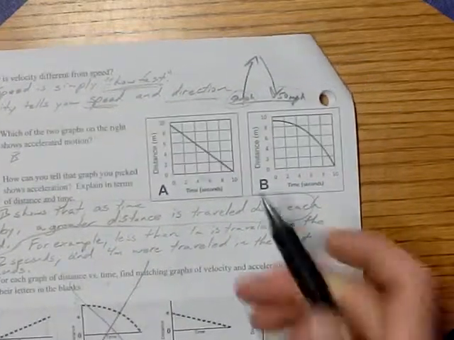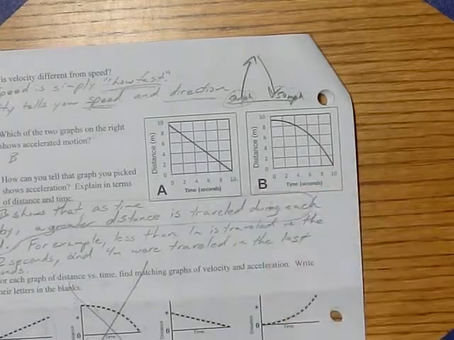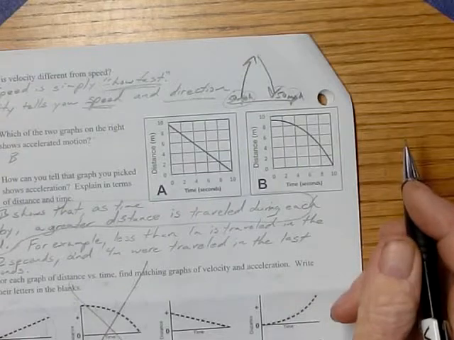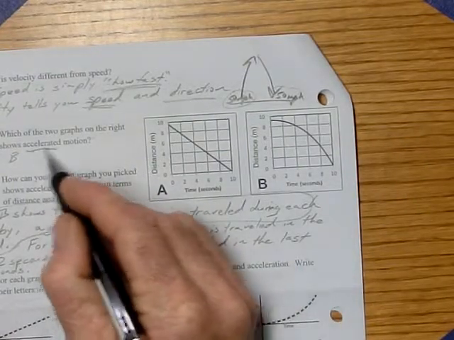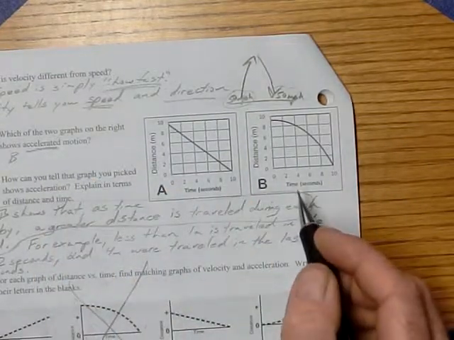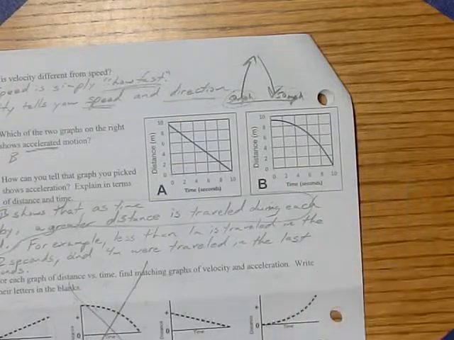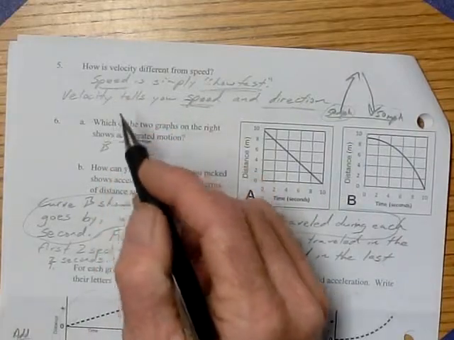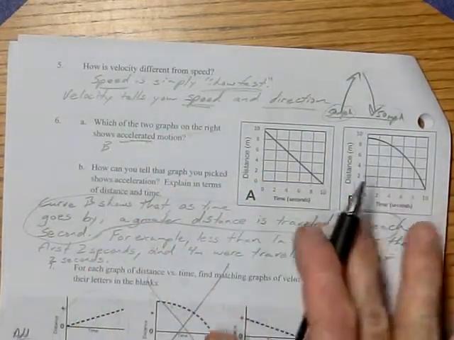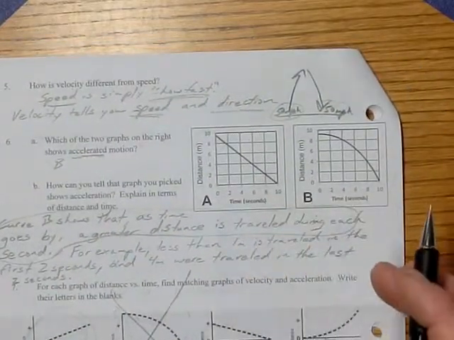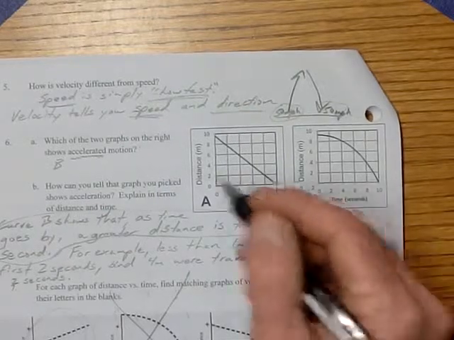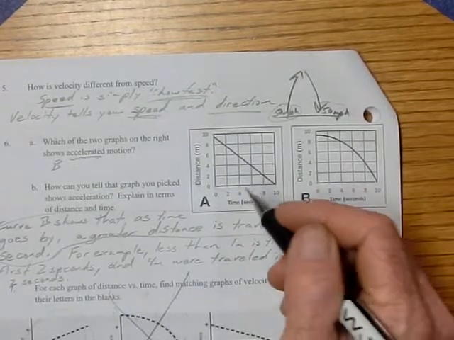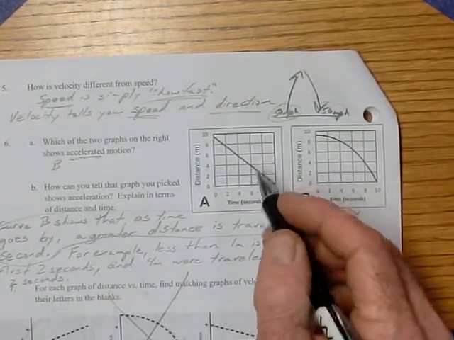Got these two graphs on the right. The question is, which one shows accelerated motion? And accelerated motion just means there's acceleration, and acceleration is a change in velocity. And velocity is how fast you cover, well, what I'm defining here is speed, but in this case, we're not worried about direction, really. Yeah, I guess we are. Anyway, velocity is basically how fast you travel a specific distance.